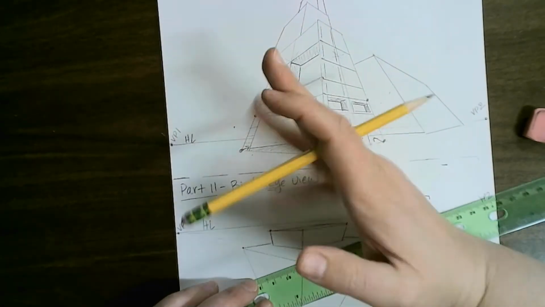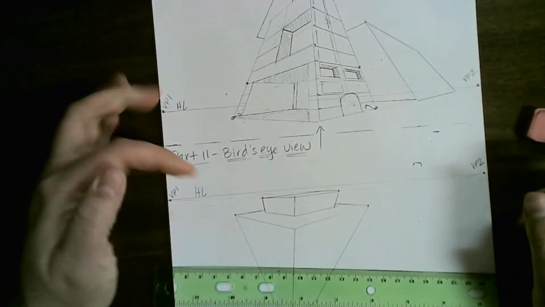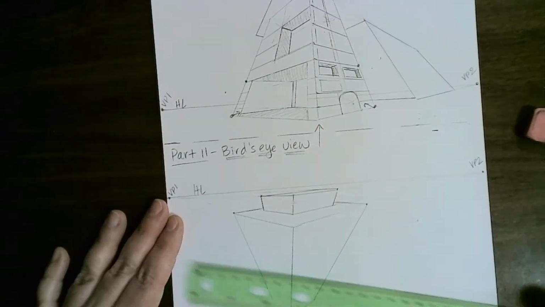That's really close to the horizon line. Then if I wanted to build another structure, I could, and then that would angle down because now it's above the horizon line, or you're looking up at it.